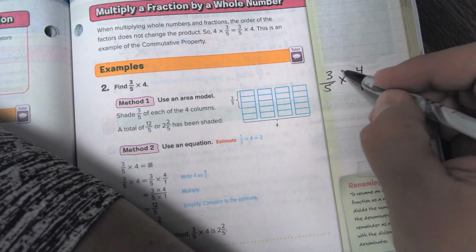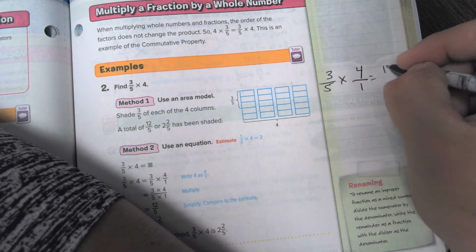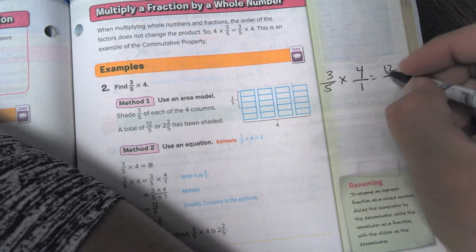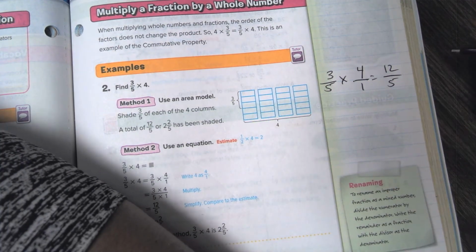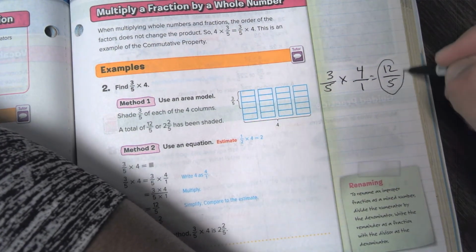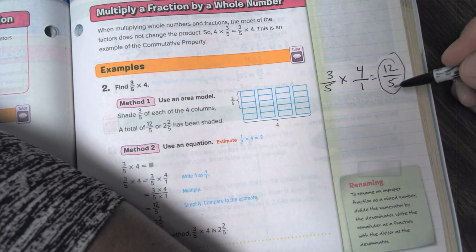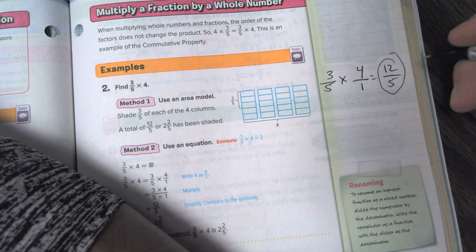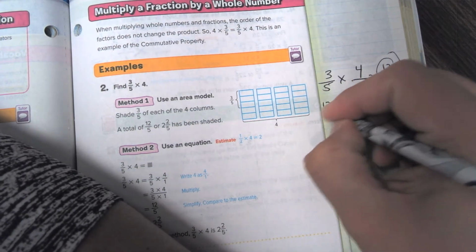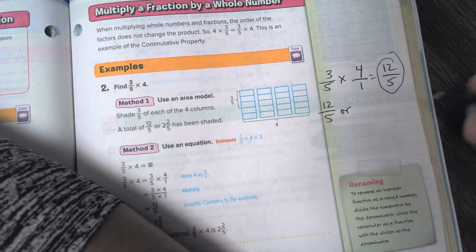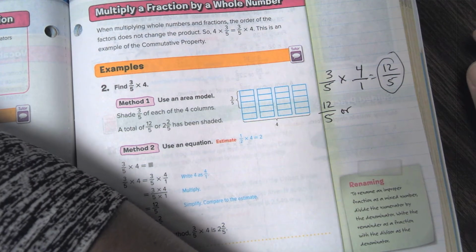I'm going to multiply this out. 3 times 4, 12. 5 times 1, 5. We have a problem here because this is an improper fraction. You can leave it like this, but I prefer that you guys do this. So you're going to get 12/5, or now we change it into a mixed number.